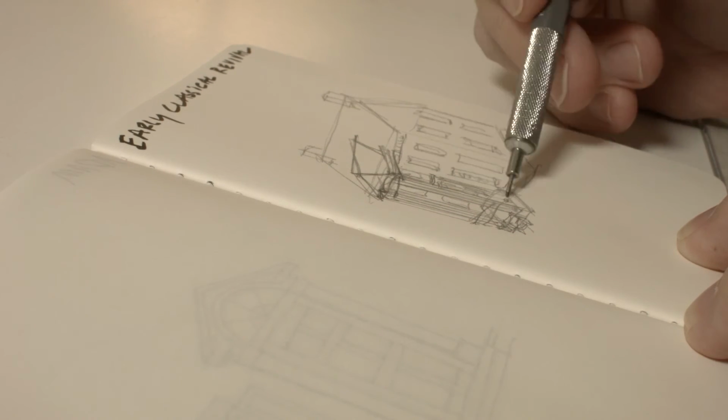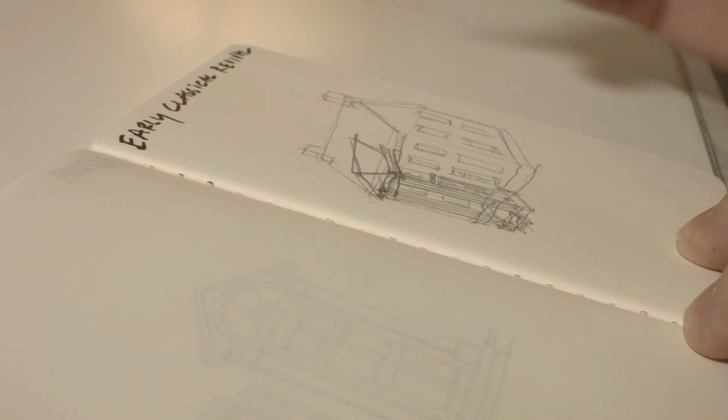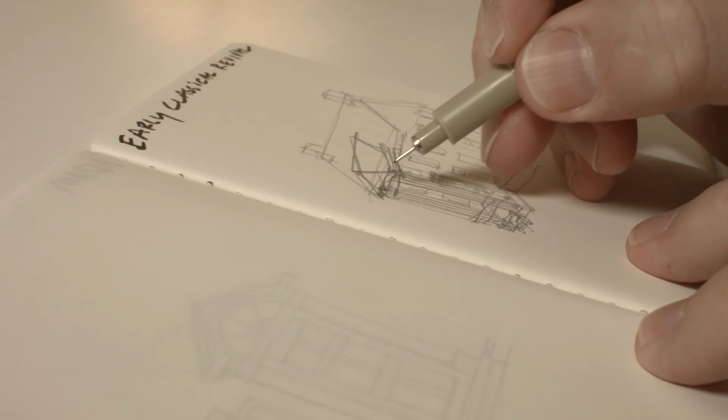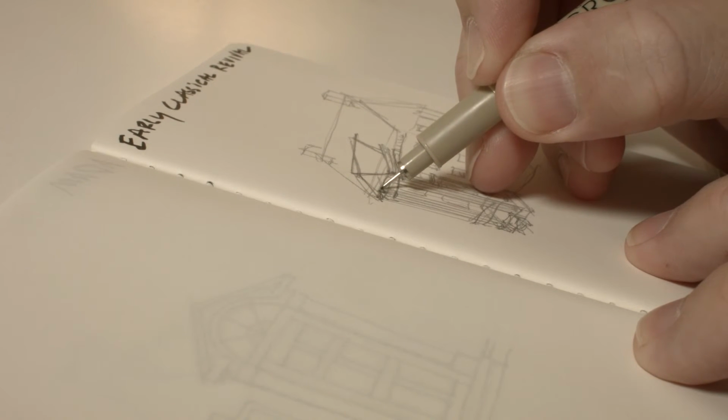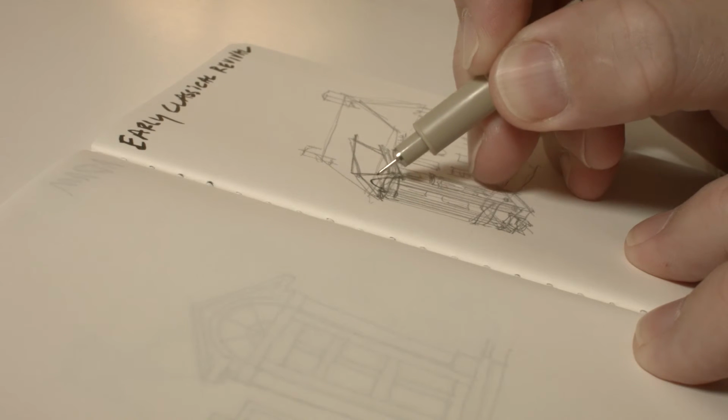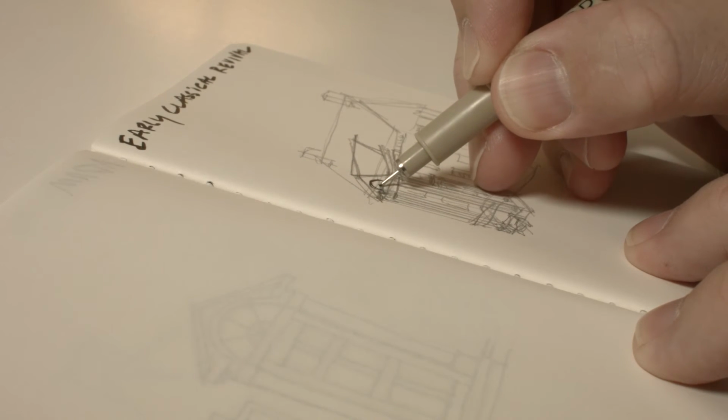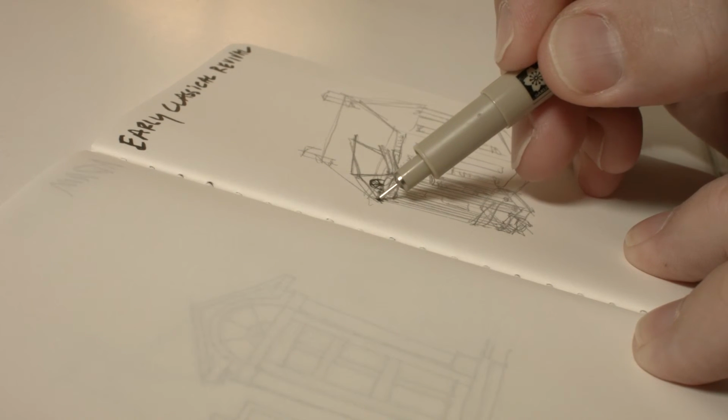Sometimes you would see additional columns on the side here, and that would go up and add a little bit more detail. In this, like I said, you would see some kind of arch element or some kind of decoration up there.